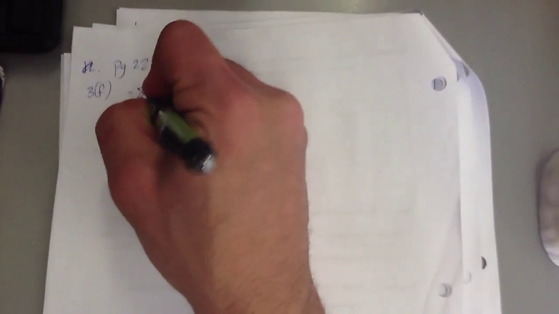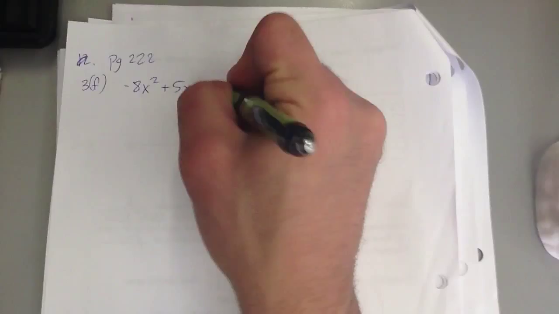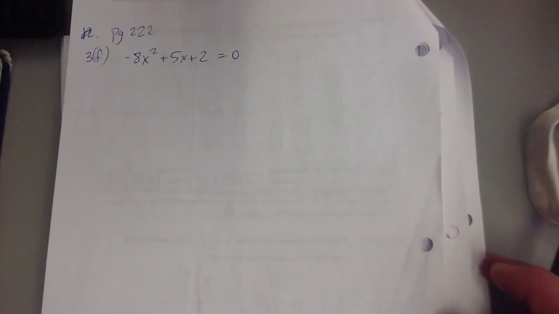So let's look at 3F. 3F says to use the quadratic formula to solve for this right here. Okay, so just a basic one, use the quadratic formula in order to solve. Round your answers to 2 decimal places.